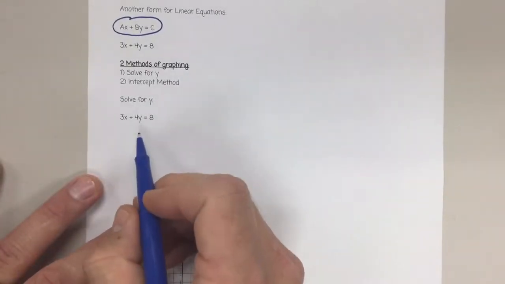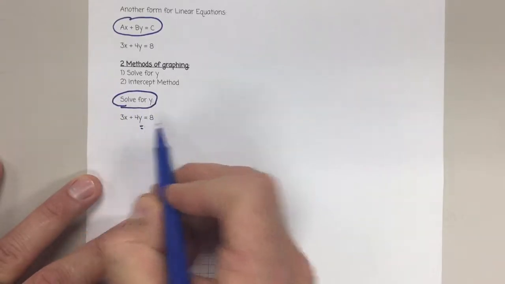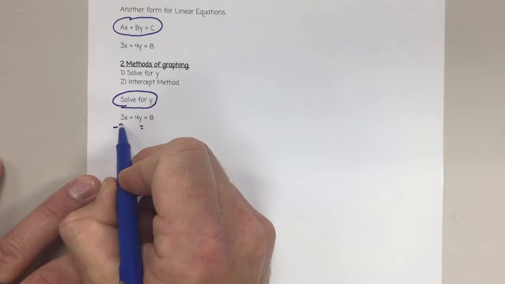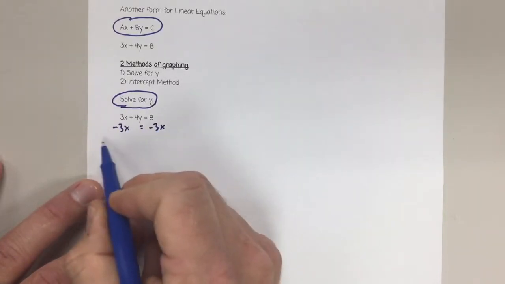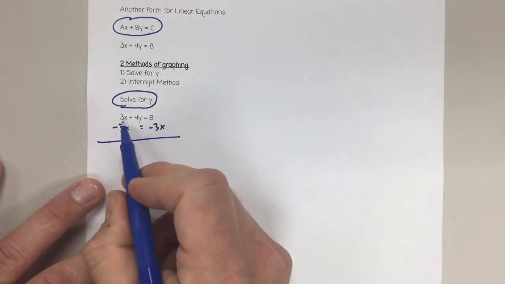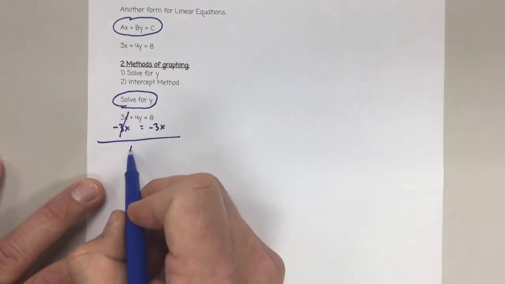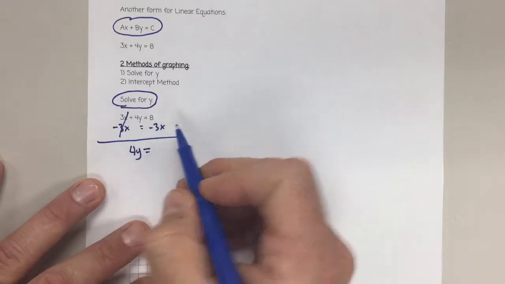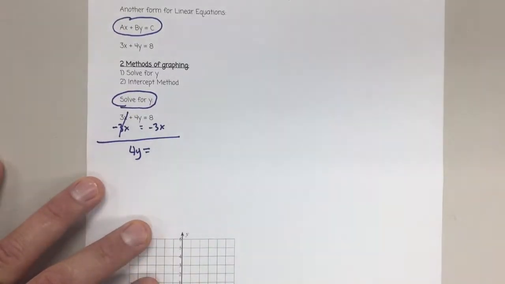So first move, basically we want to solve for y. So I'm going to get y all by itself. The first thing I get rid of is the 3x. And I get rid of 3x by doing the opposite, which is subtracting 3x from both sides. We always do the opposite. So it's positive 3x, we subtract 3x. Those cancel. On this side I'm left with 4y equals, now I have 8 minus 3x. I can't subtract those because they're not like terms. So I'm just going to write them down.